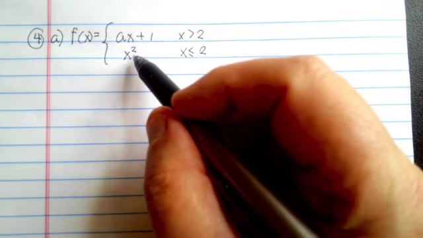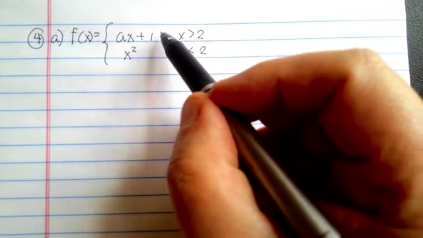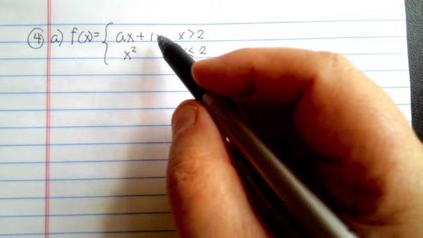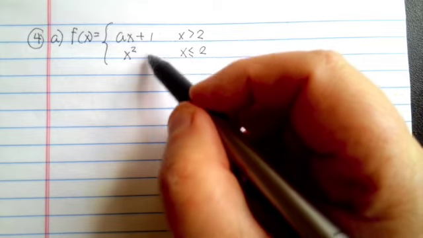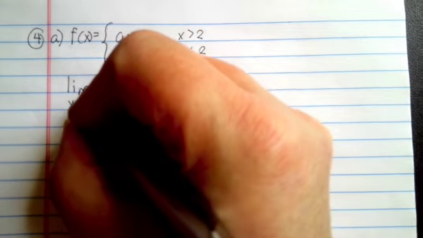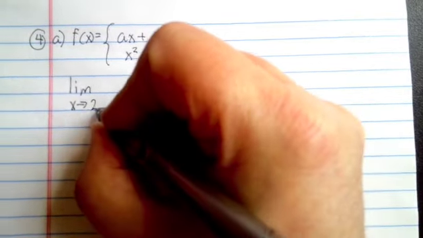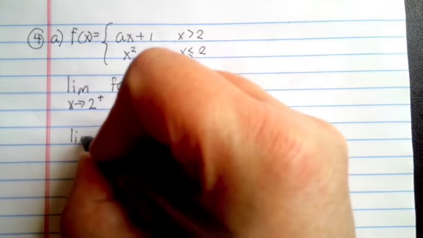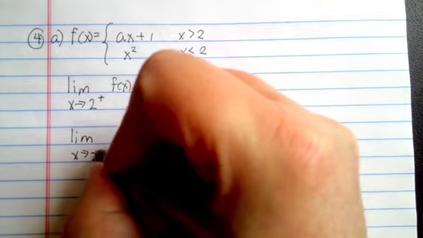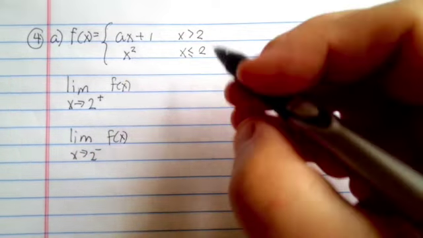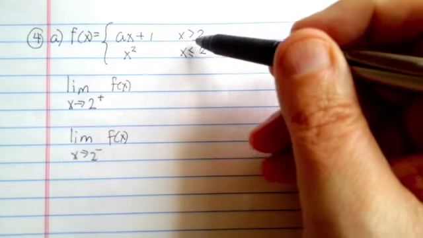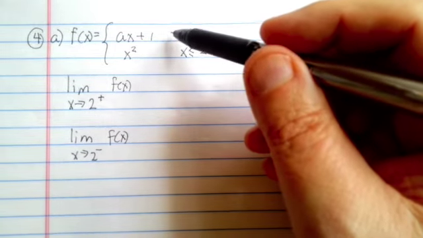That's a polynomial. My point is that the two pieces are continuous where they're defined. It's just a matter of determining whether the two pieces line up. So what we need to do is find the limit as x approaches 2 from the right of f of x, and the limit as x approaches 2 from the left of f of x. So what we need is for the limit from the right and from the left to match in order for this limit to exist.